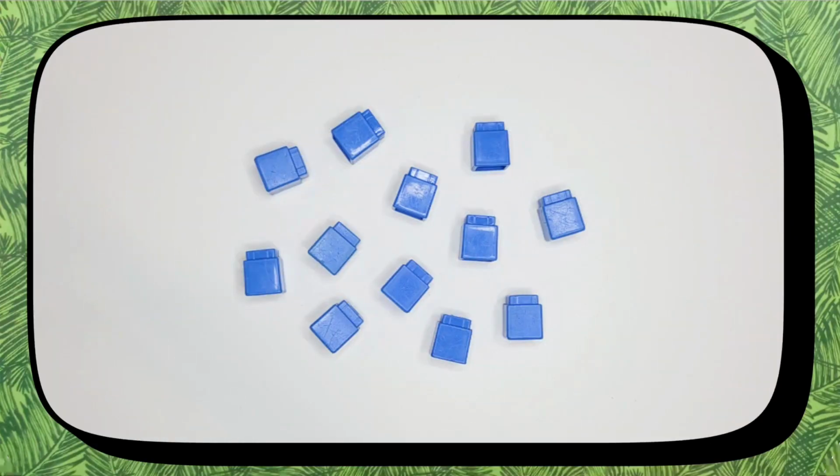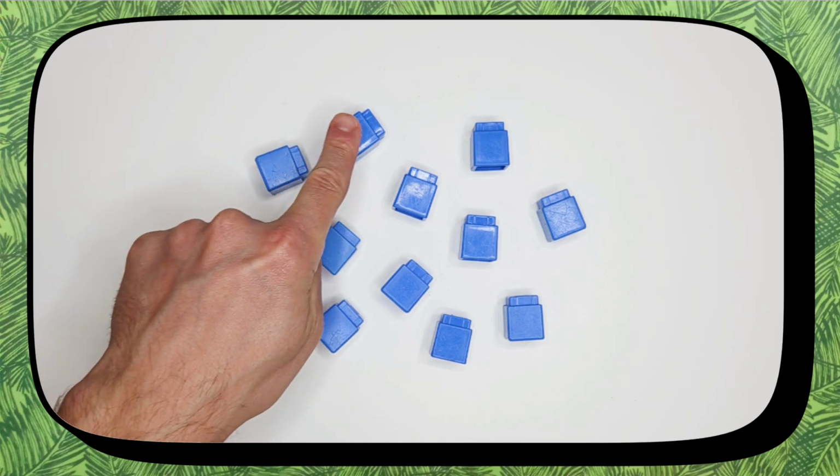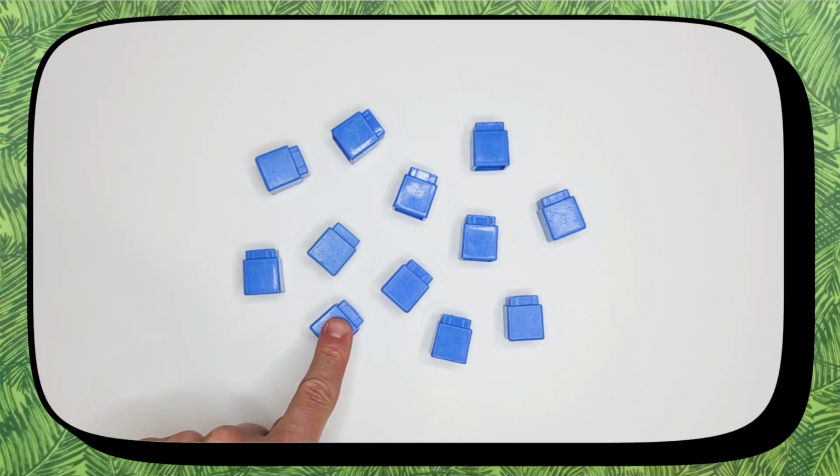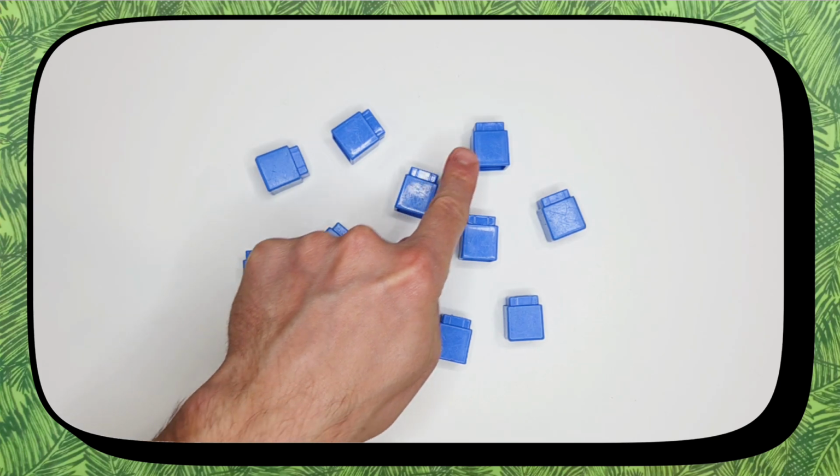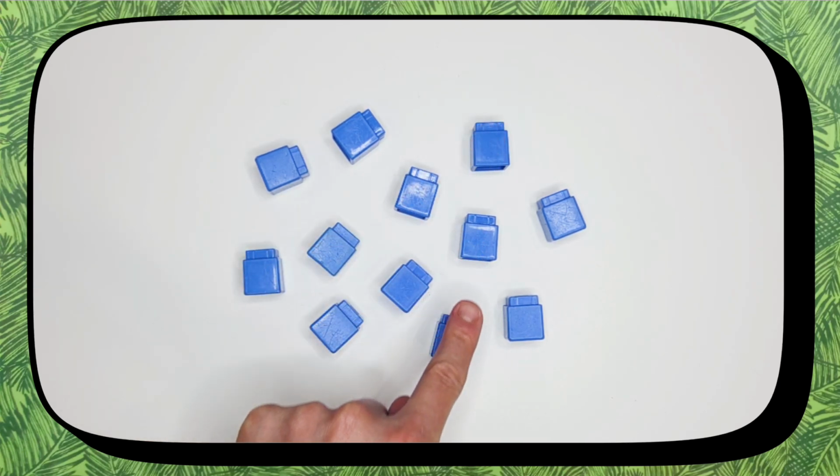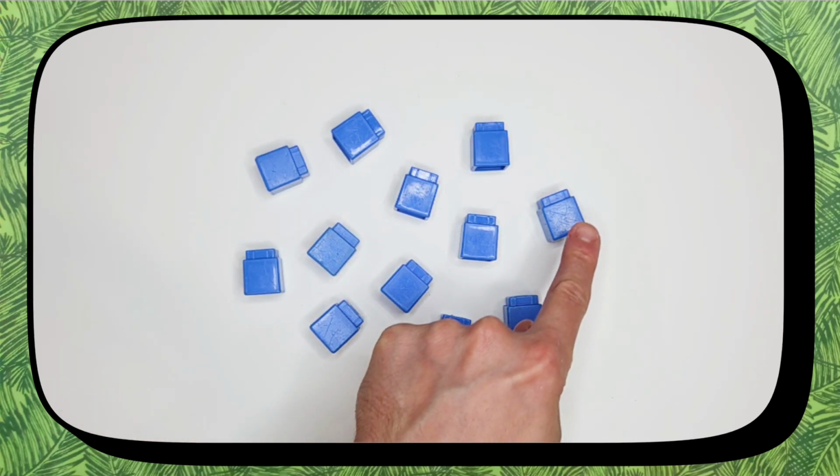It's time to explore with our collection of 12 objects. Have you got yours close by? Pause it here and come back with your 12 objects. If you're watching first, then join me as we count my connecting cubes. Let's check we have 12 cubes. Ready? 1, 2, 3, 4, 5, 6, 7, 8, 9, 10, 11, 12.